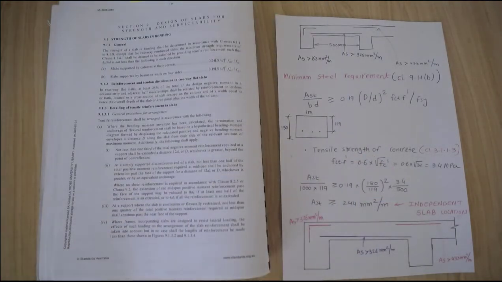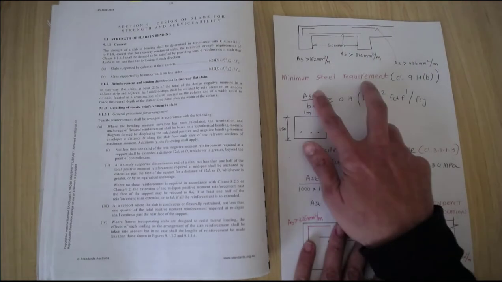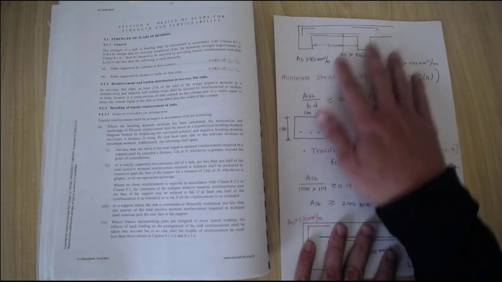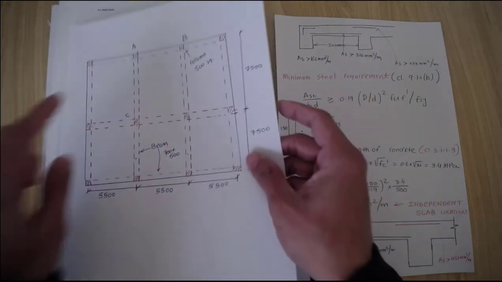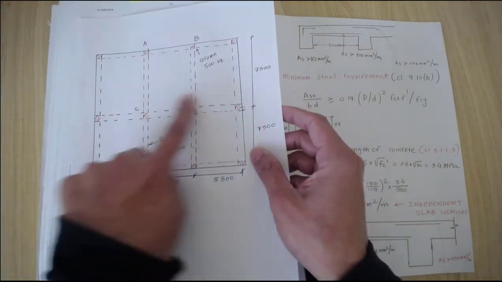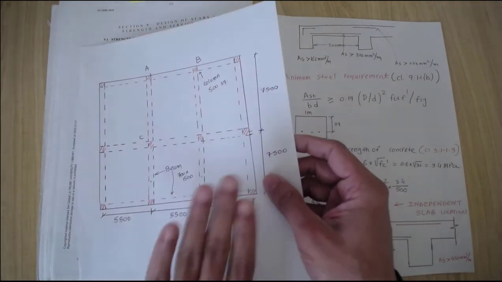That's the calculation. Now the Australian Standard has a minimum steel requirement. So anywhere in the beam, regardless of where the beam is located, regardless of whether you are designing here or anywhere in this slab, it has a minimum reinforcement requirement.